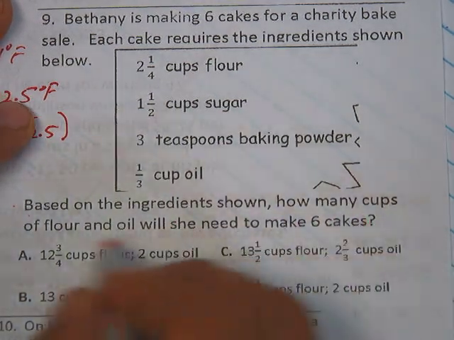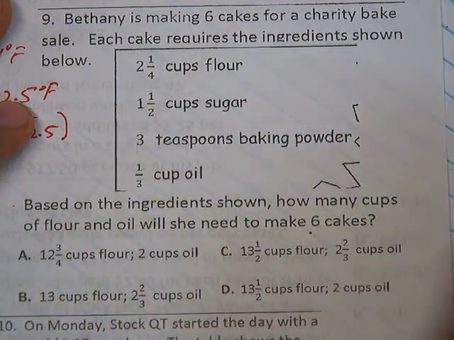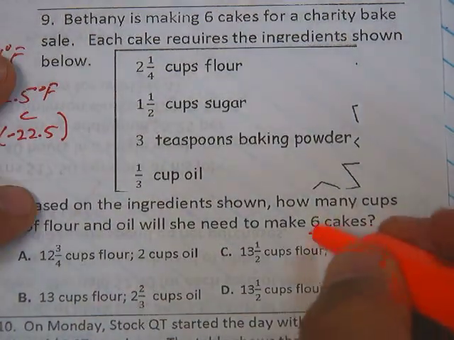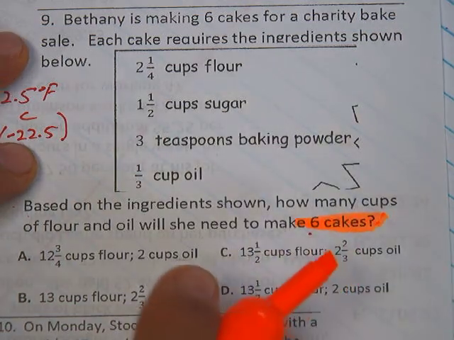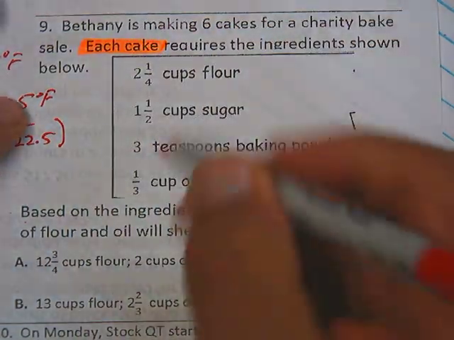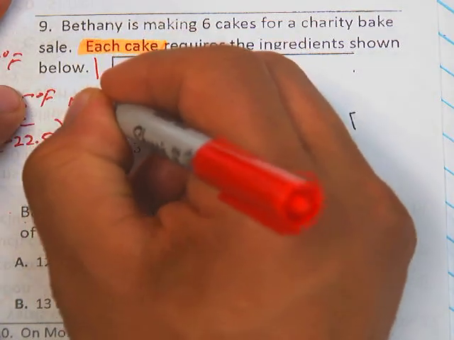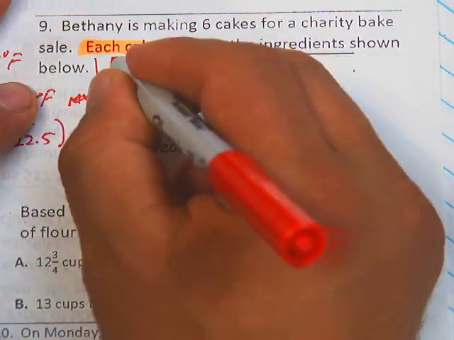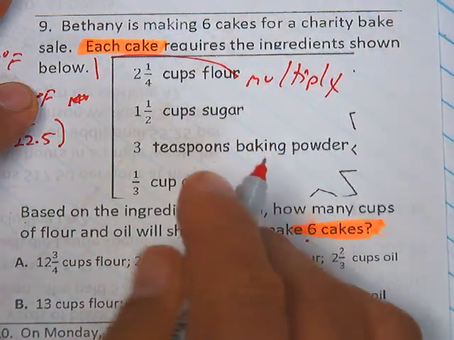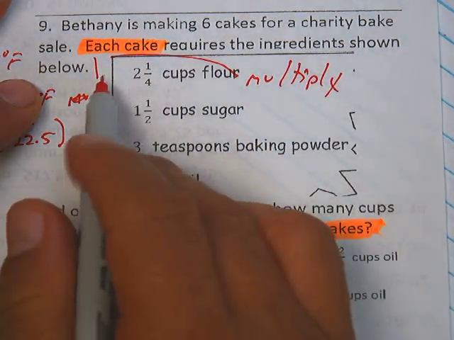Alright, I'm going to go to number 9. Bethany is making 6 cakes for a charity bake sale. Each cake requires the ingredients shown below. Based on the ingredients, how many cups of flour and oil will she need to make 6 cakes? Okay, so she wants to make 6 cakes.